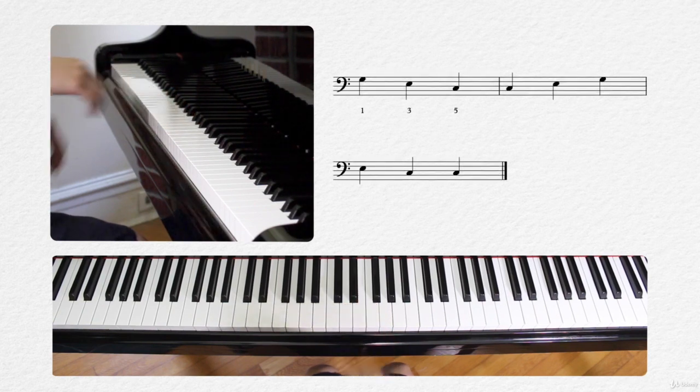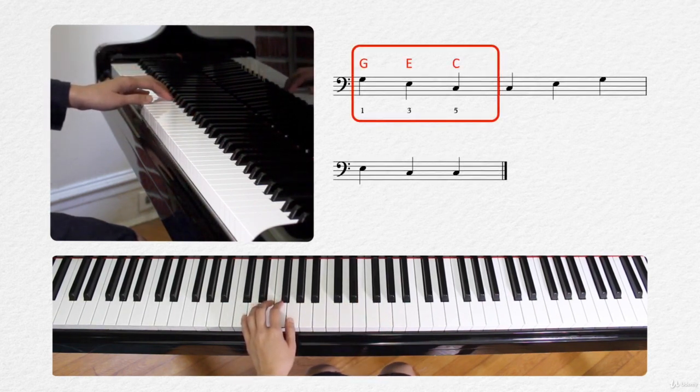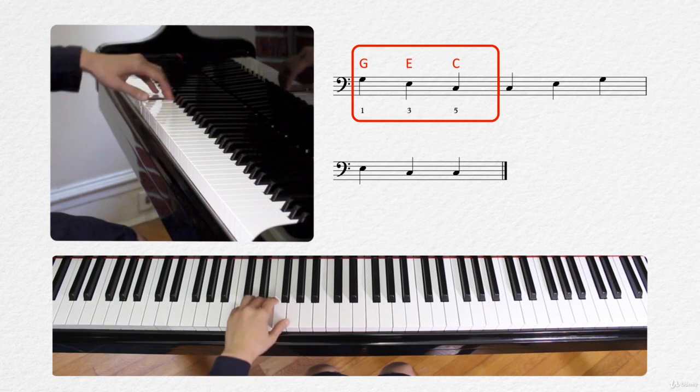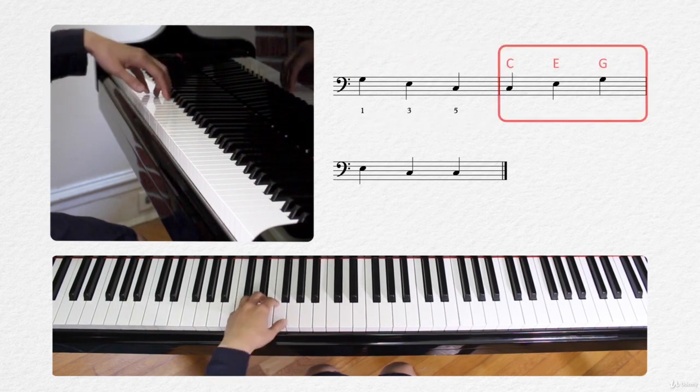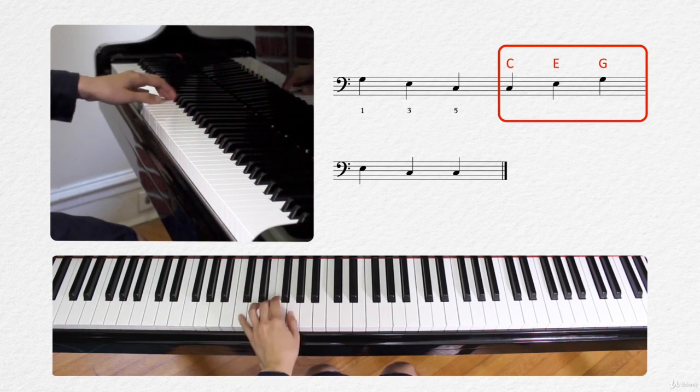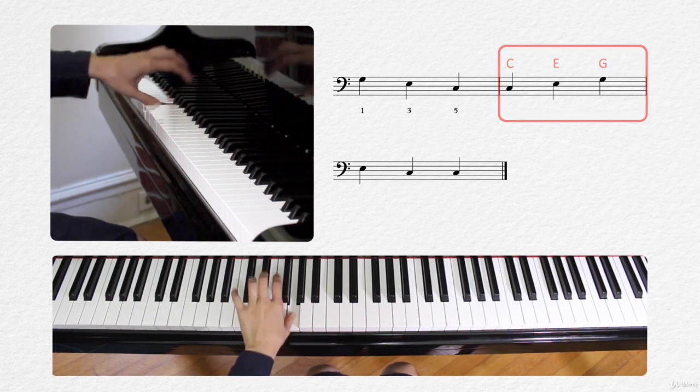Left hand is the same. Skipping down with all space notes, back up, back down.